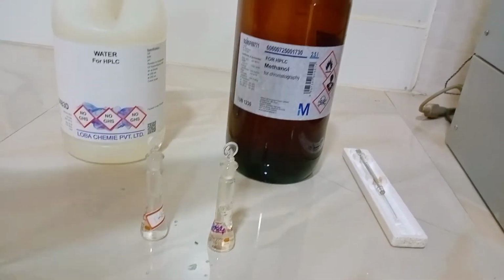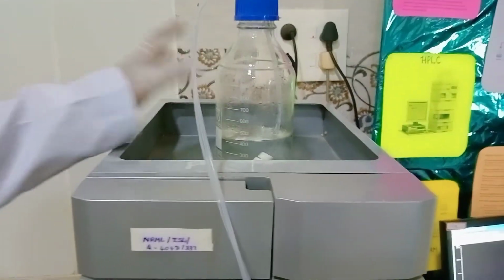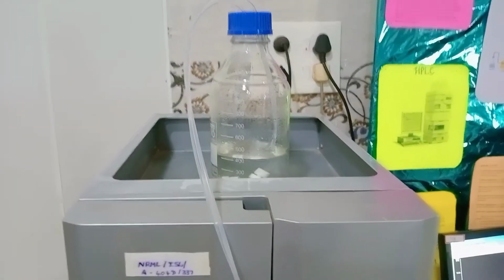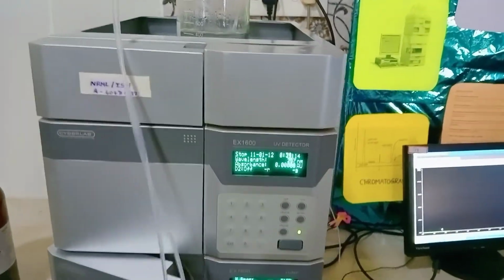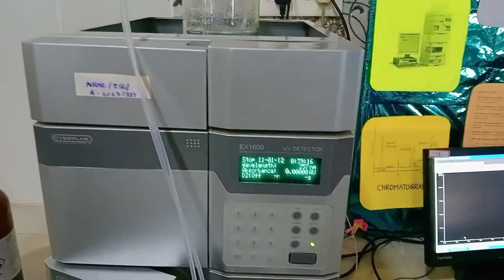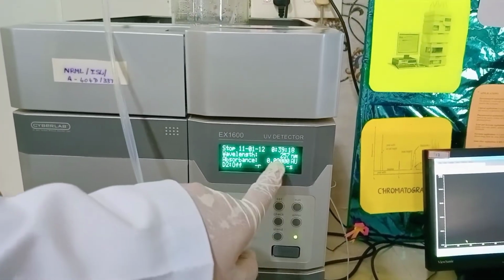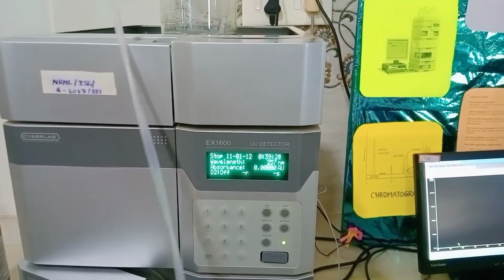The mobile phase is filled into the mobile phase reservoir. Then coming to the pumps, you can enter the flow rate as 1 ml per minute, and the detector wavelength is 257 nanometers.